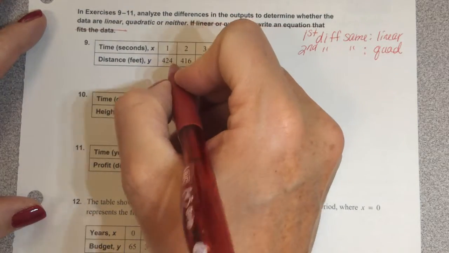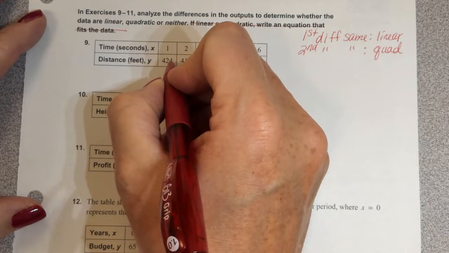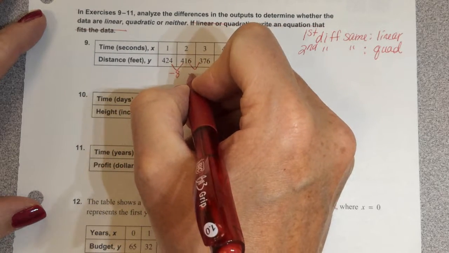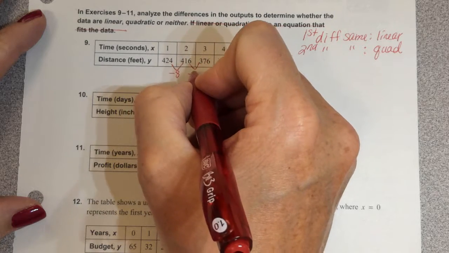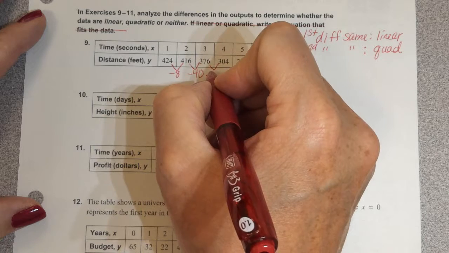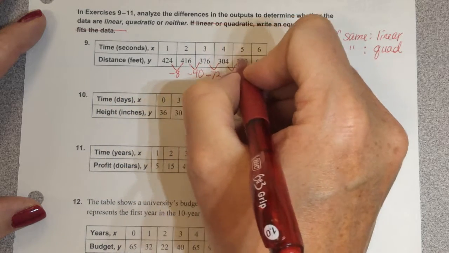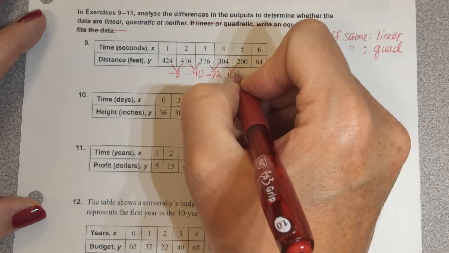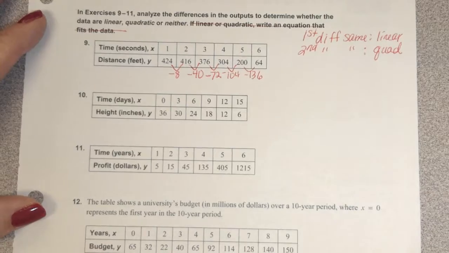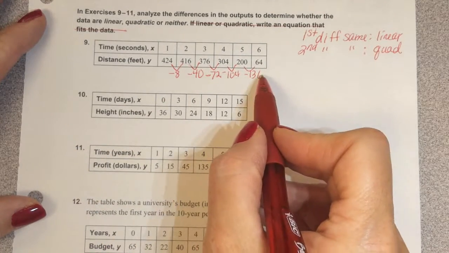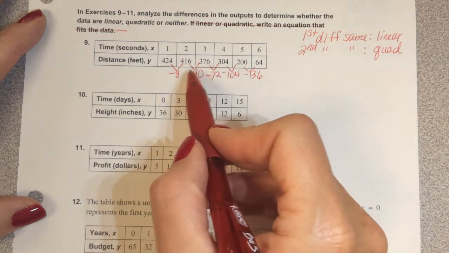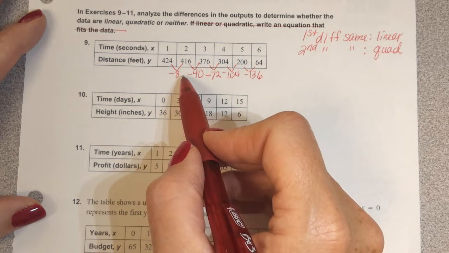All right, so what I'm going to be looking at is, what's the difference here? To go from 424 to 416, I would subtract 8. To do these two, I would subtract 40. To go from here to here, I would subtract 72. To go from here to here, I would subtract 104. To go from here to here, I would subtract 136. Those numbers are not all the same, so therefore I know it is not linear. But it might be quadratic, so I'm going to look at the differences of the differences.